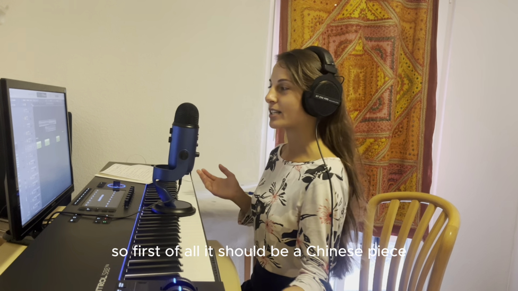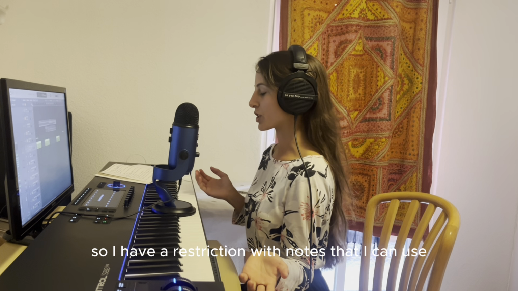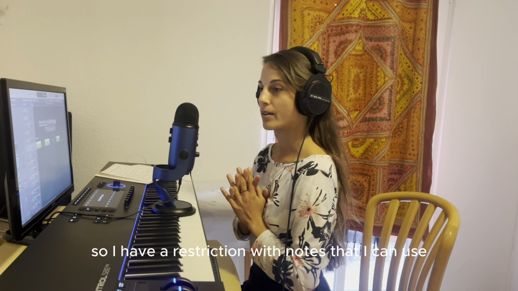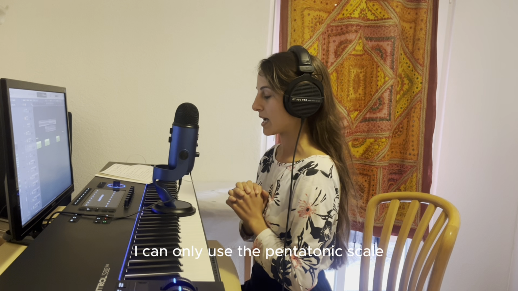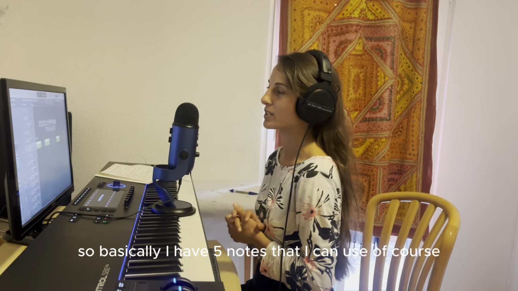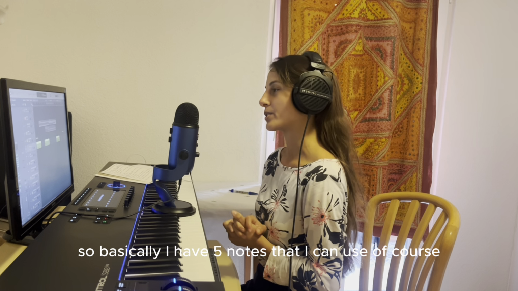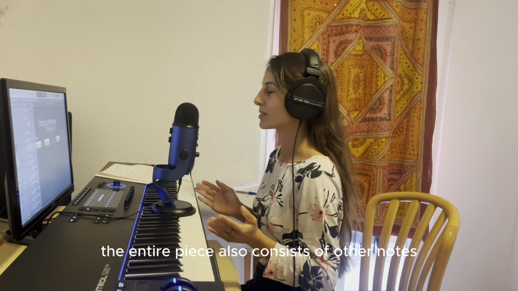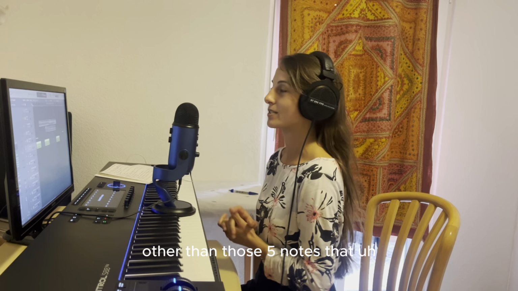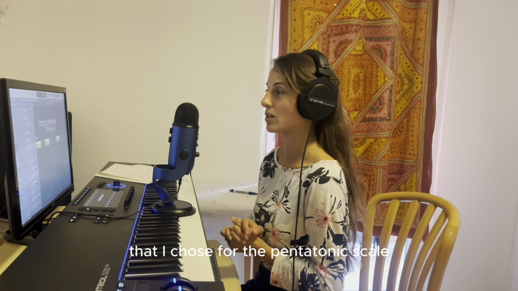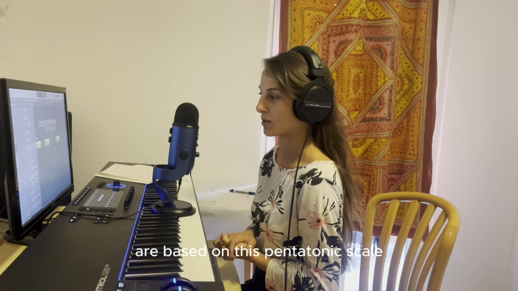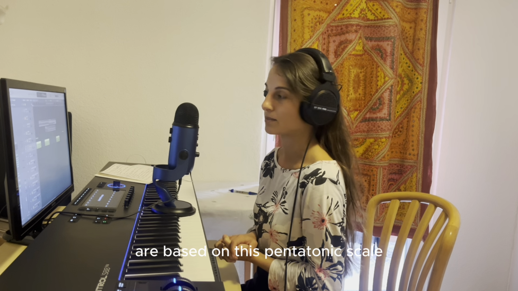So first of all, it should be a Chinese piece. So I have a restriction with notes that I can use. I can only use the pentatonic scale. So basically I have 5 notes that I can use. Of course, the entire piece also consists of other notes other than those 5 notes that I chose for the pentatonic scale. But more or less, especially the melodies, are based on this pentatonic scale.